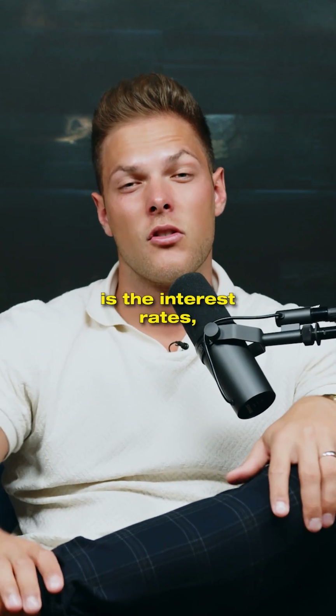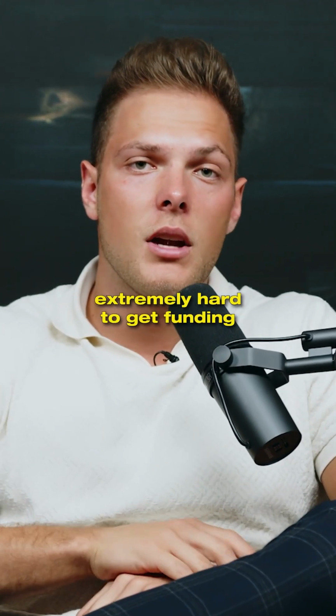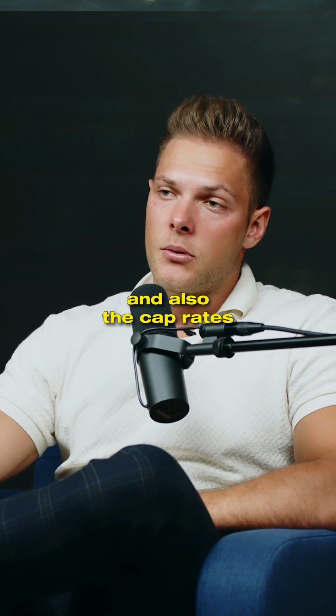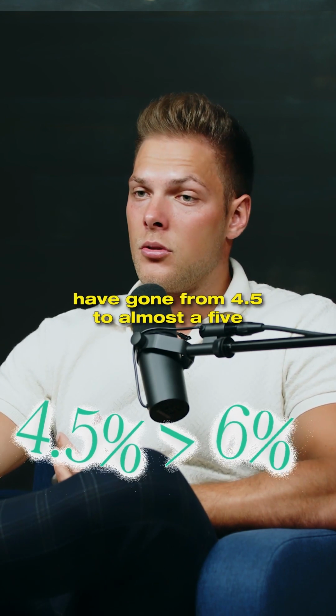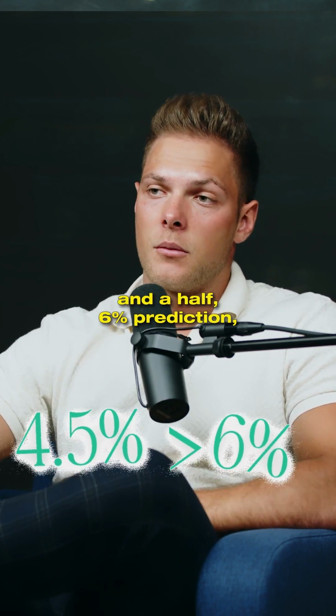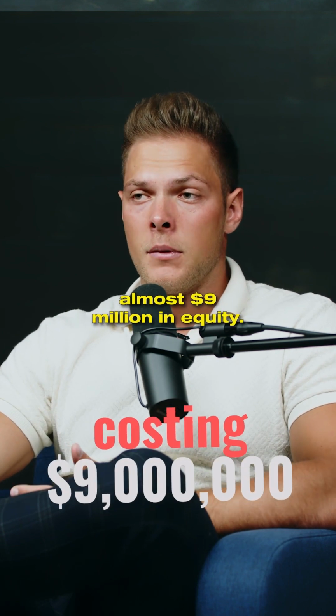The only thing that's changed is the interest rates, making it extremely hard to get funding. And also the cap rates have gone from 4.05 to almost a 5.5%, 6% prediction. And that has cost us almost $9 million in equity.